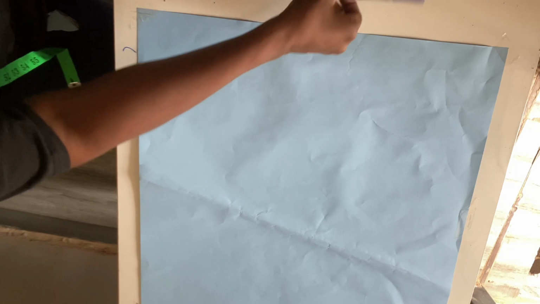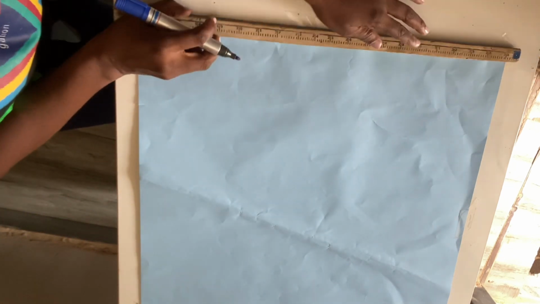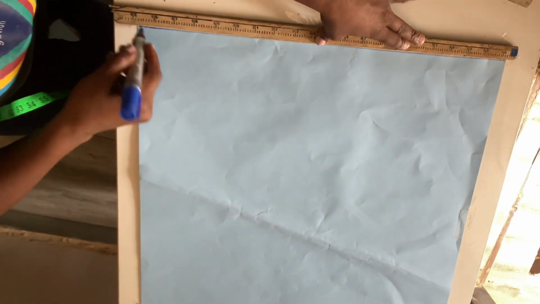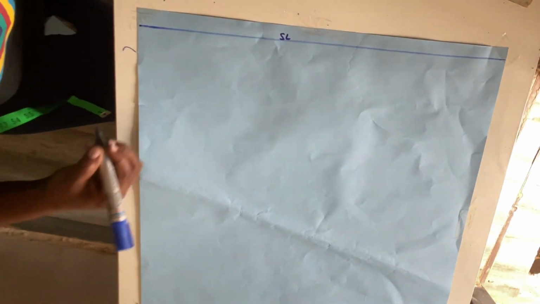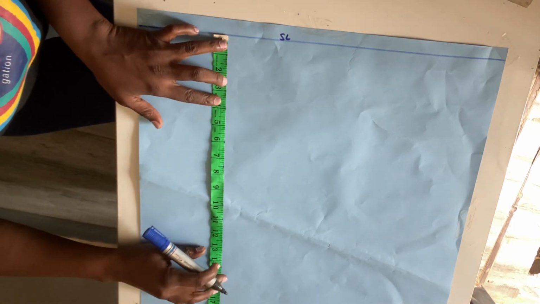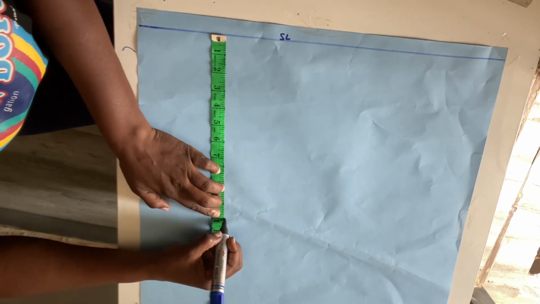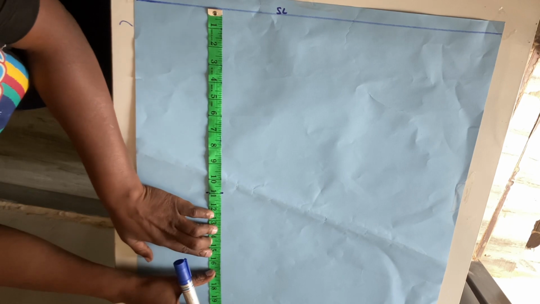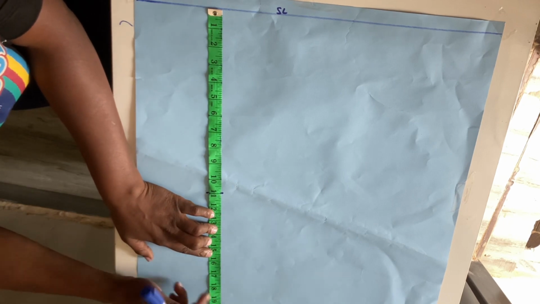For the back pattern, you go ahead and mark a straight line again, 1 inch like we did at the front. This is going to be our shoulder line, so I'll go ahead and write it here. Then from here, you are going to measure out your bust point. Mine is 11, like we had in front.